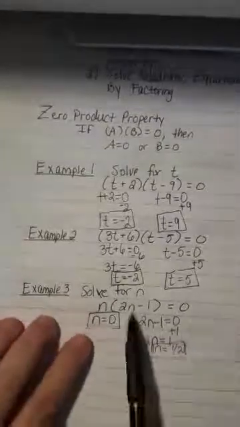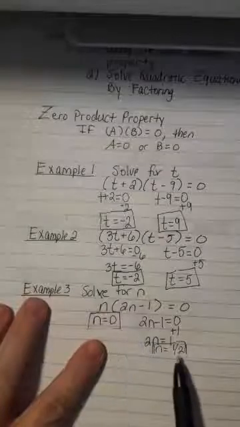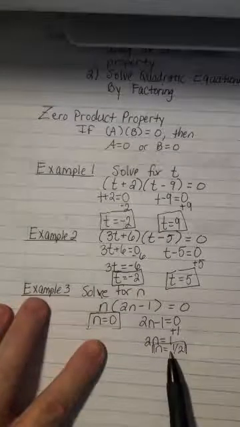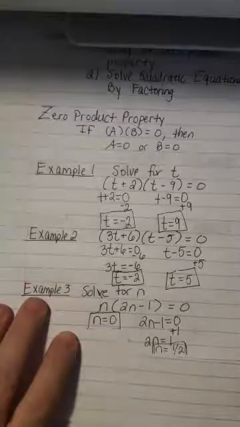See this one, example 3? Look in the parentheses. The opposite of the back over the front. Positive 1 over 2. And then this n, remember variables on the outside always have 0 in the answer. So let's look back at this.